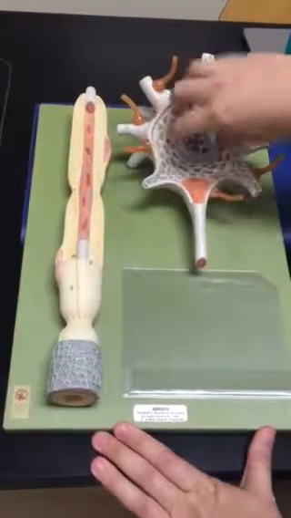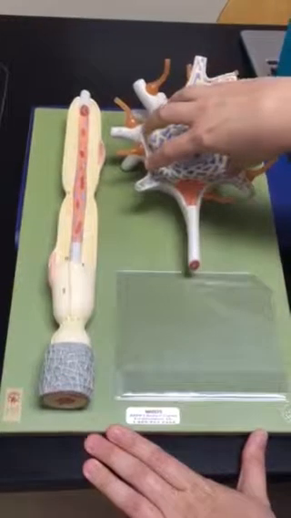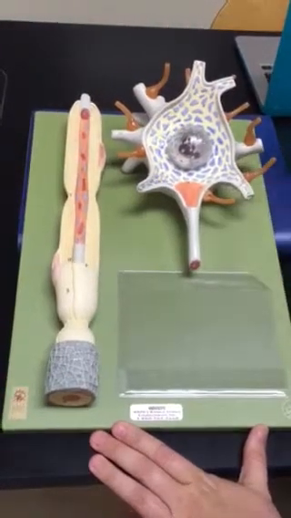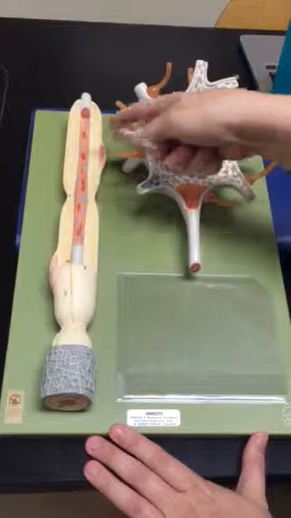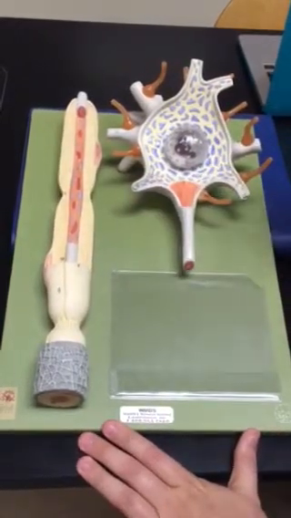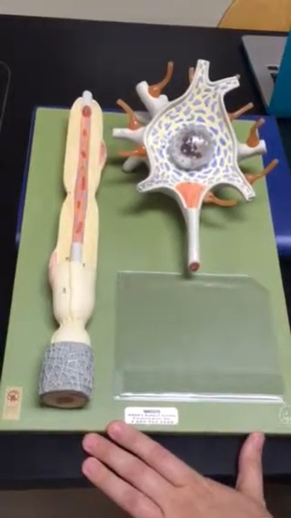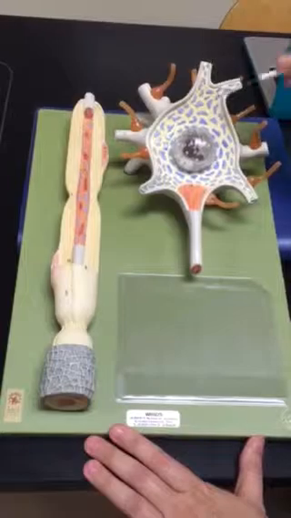So like I just said, right here, this would be the nucleus. This structure is the cell body or the soma. And because it's a multipolar neuron, you're going to have multiple dendrites coming off of the cell body. And the dendrites are those receiving portion of the neuron. So it receives the information. So these are all the dendrites coming off.